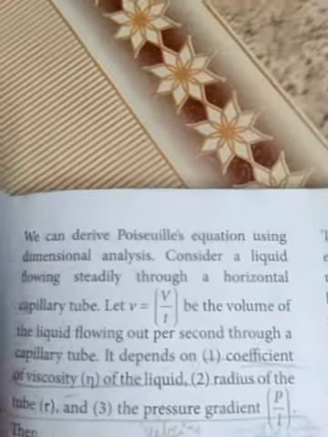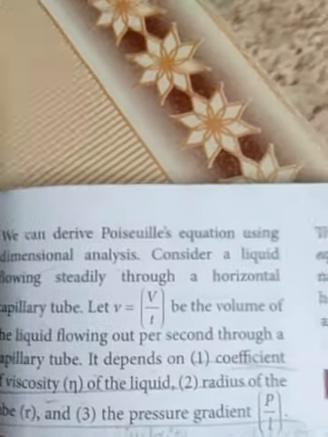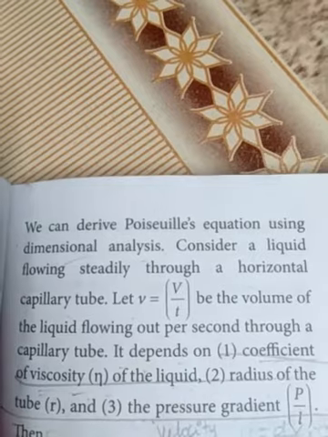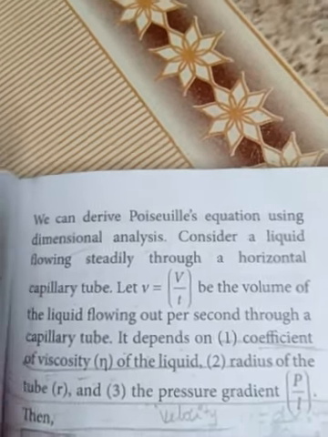Next, we can derive Poiseuille's equation using dimensional analysis. Consider the liquid flowing steadily through a horizontal capillary tube.